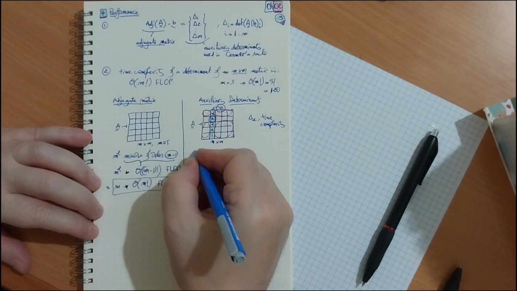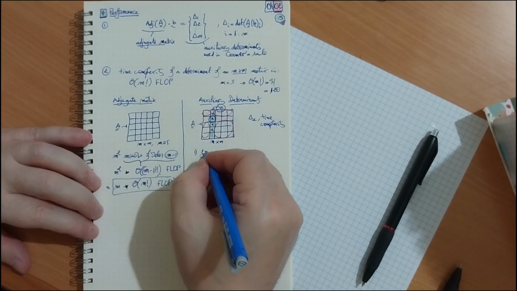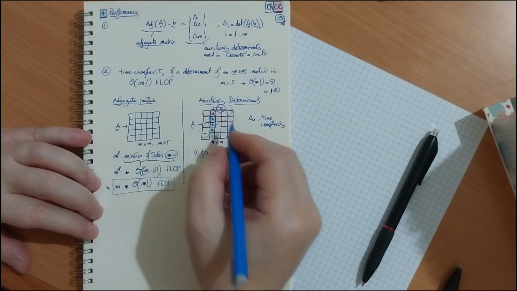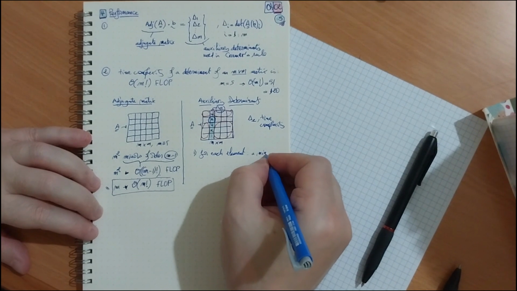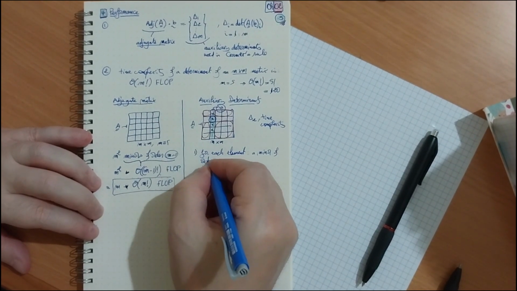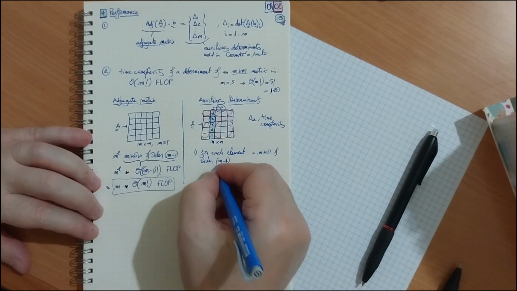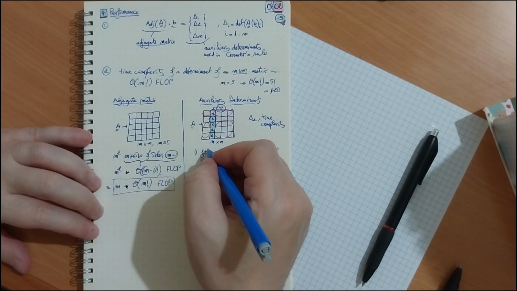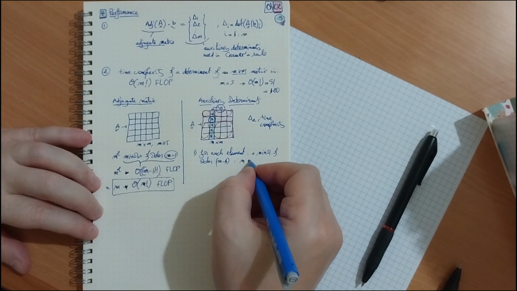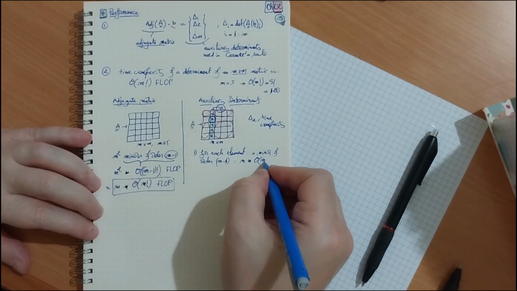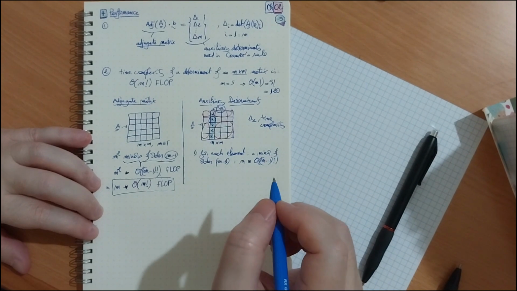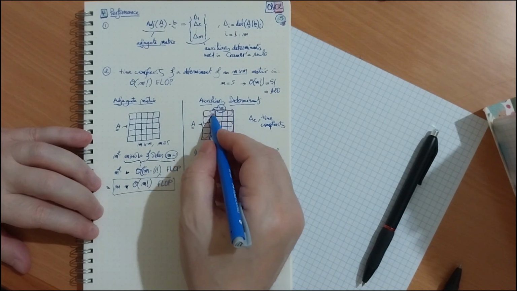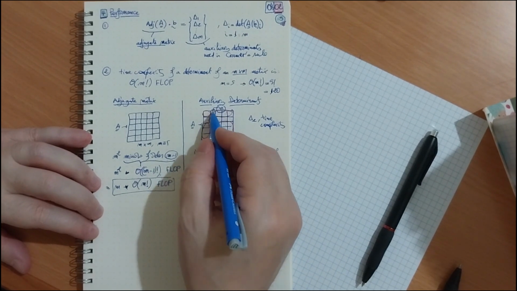So the first thing to do: for each element, we calculate a minor of order m-1. That is for each element. So we have m elements in the column. So we have m times the order of (m-1) factorial. But we also have to multiply. When we calculate the minor, we then multiply it by the element.